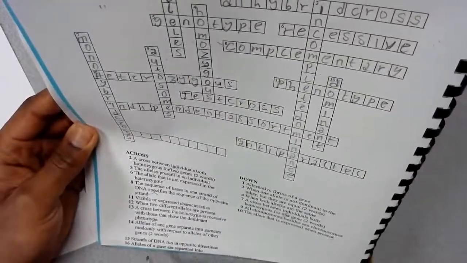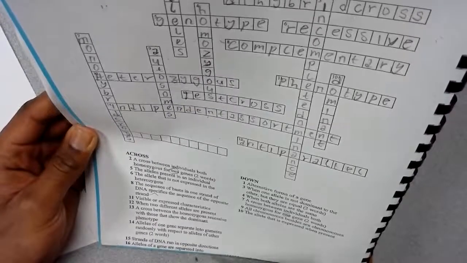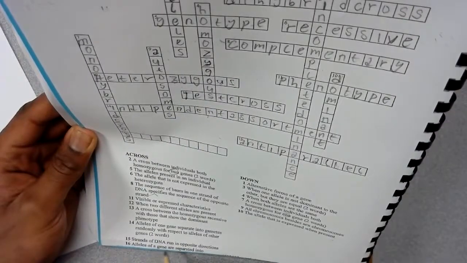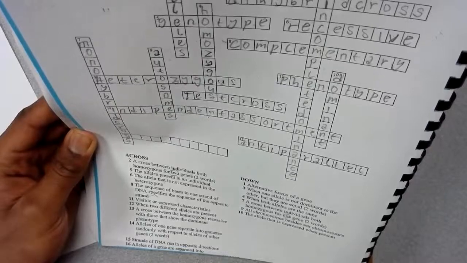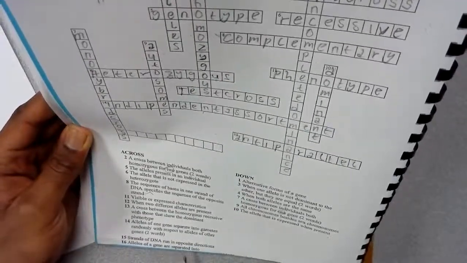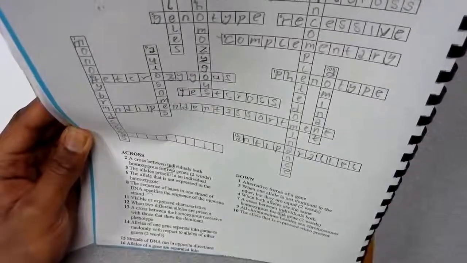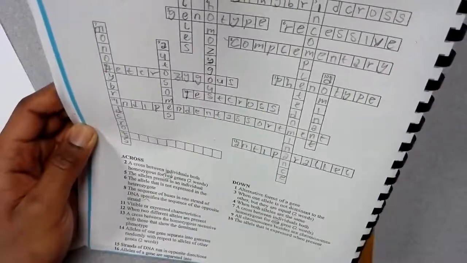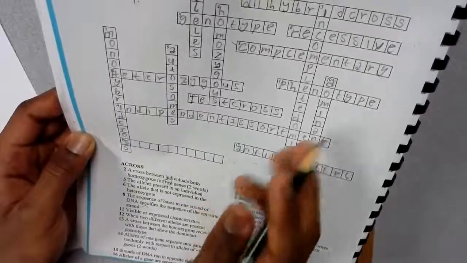Number 16, I don't know if it is not complete. It says alleles of a gene are separated into, and I don't really understand it. I don't know if something is supposed to come or if it's already complete. So I'm going to ask the teacher another time and figure out what is on there. So I won't do the 16 part, I'll only do the other ones.